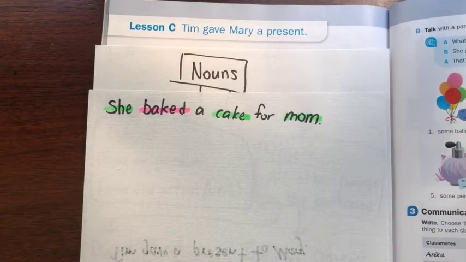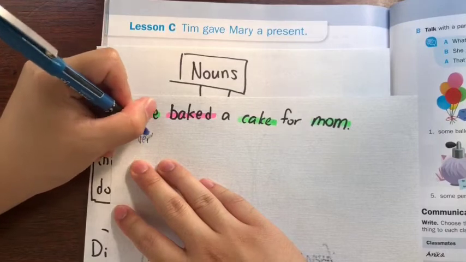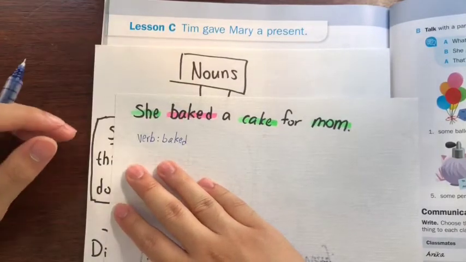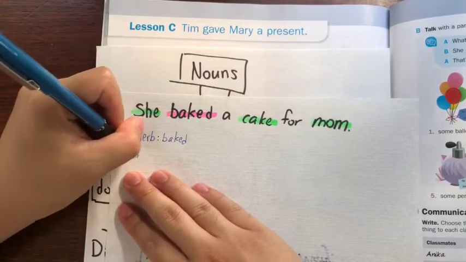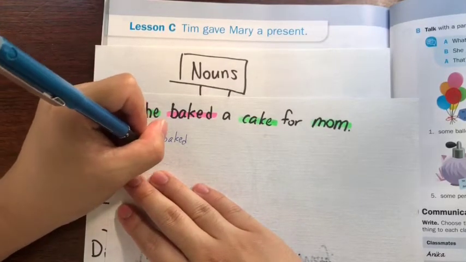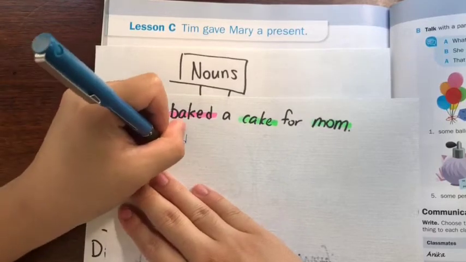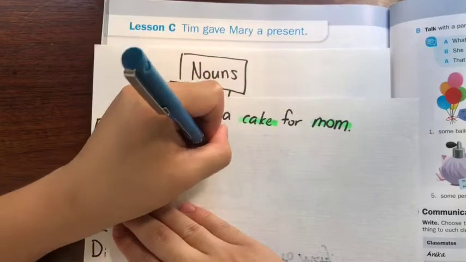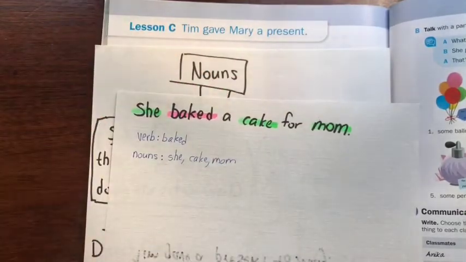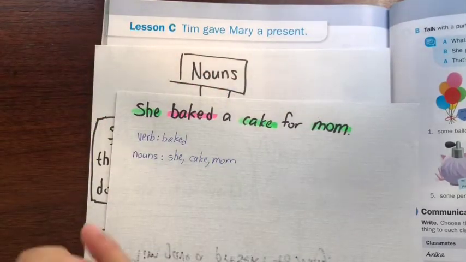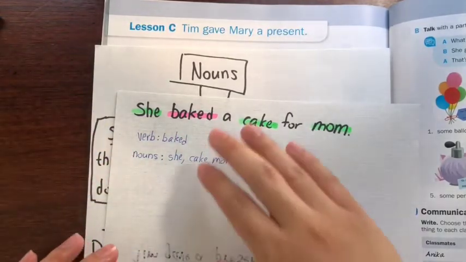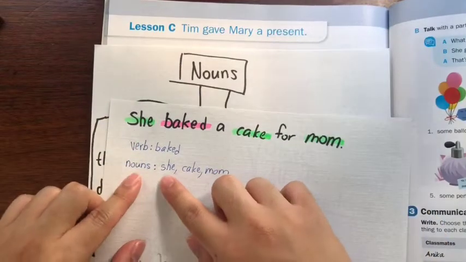So in this sentence, the verb is baked. The nouns are she, cake, and mom. So in this sentence, we have one verb and 3 nouns. Okay? So, let's look through the nouns.